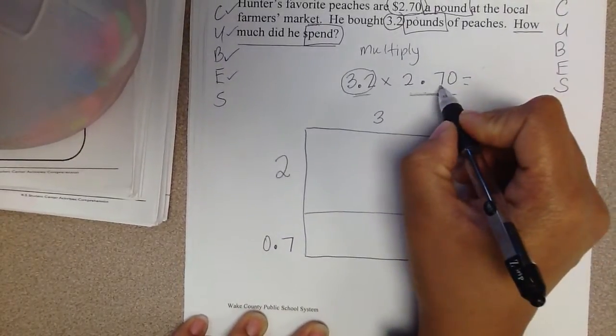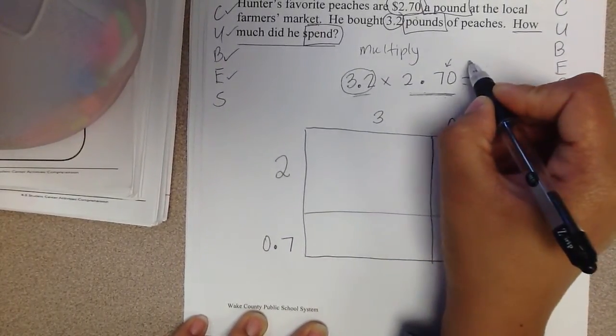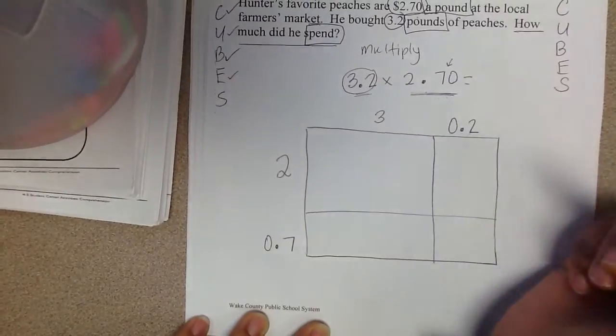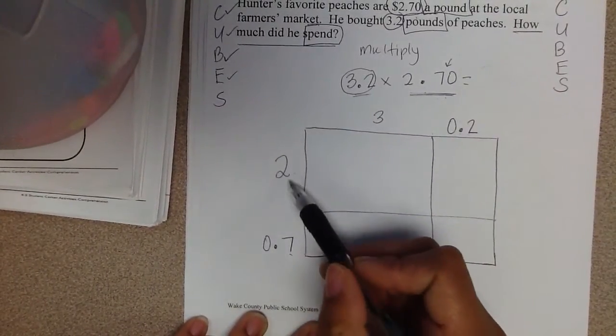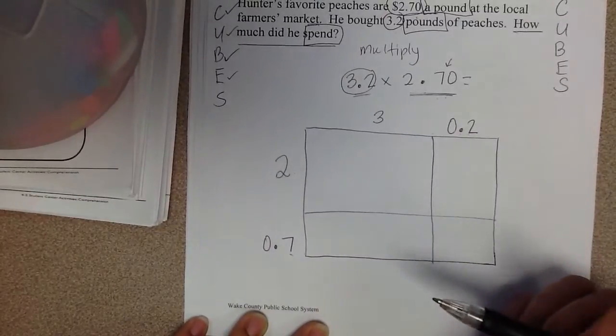Then here I'm going to do 2 wholes and 7/10. The reason I did that is because there's a 7 in the tenths place, and a 0 right here doesn't change the value. So I'm going to do 2 wholes, 7/10. It's the same thing as 2 70/100.